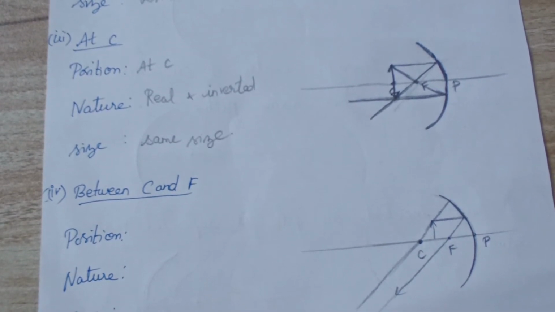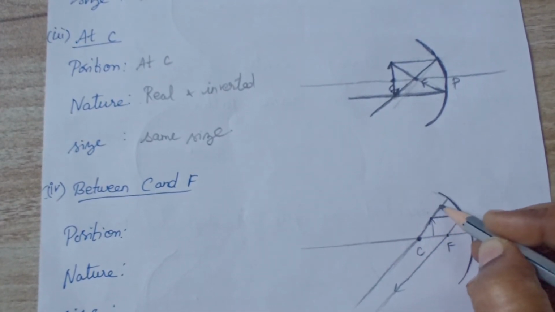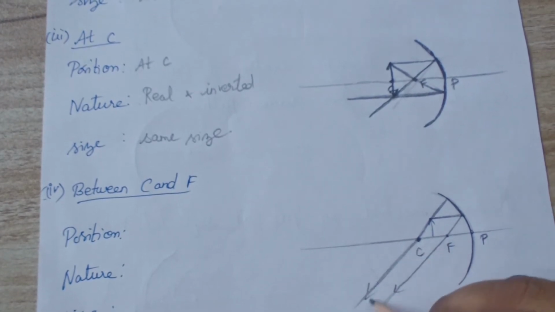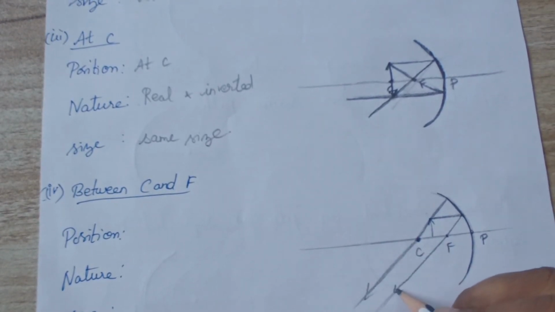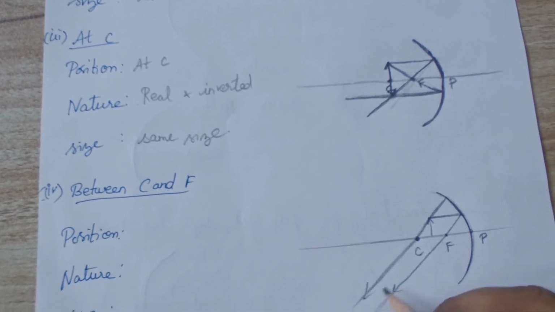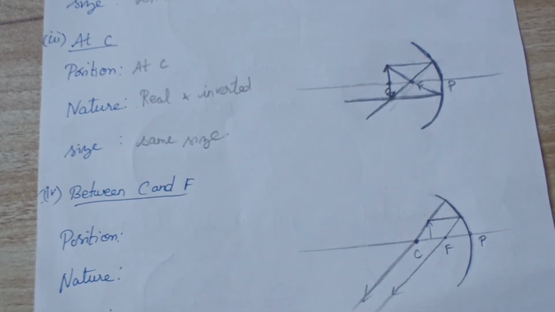Somewhat it is parallel to this reflected line. When the line is passed through the center of curvature, it will reflect back in the same path only. These two lines are parallel to each other. Then at some point you will get an image, right? That is beyond the C only you will get the image.